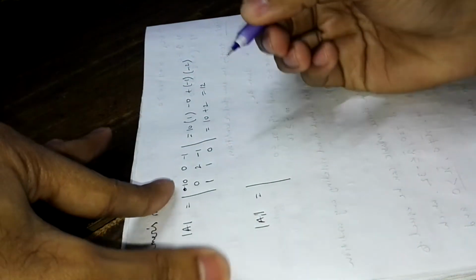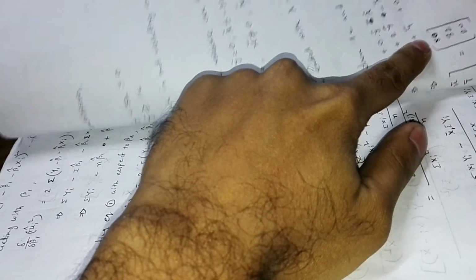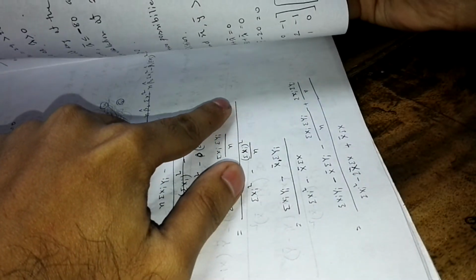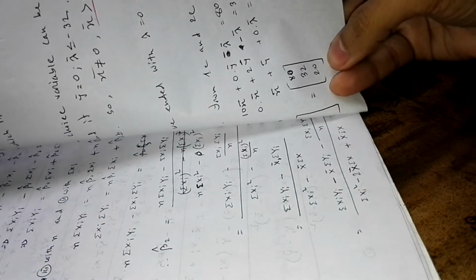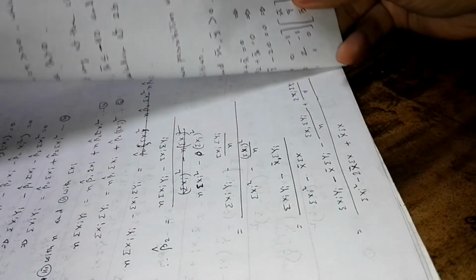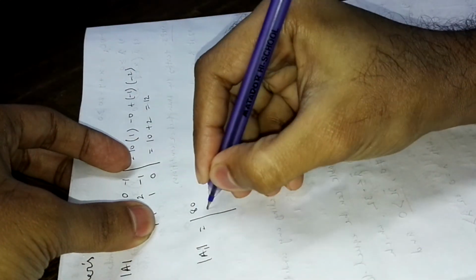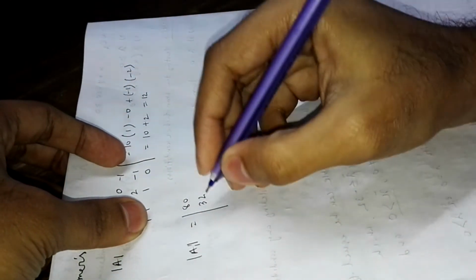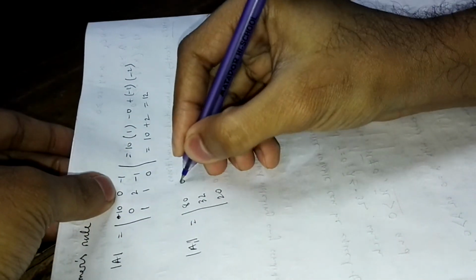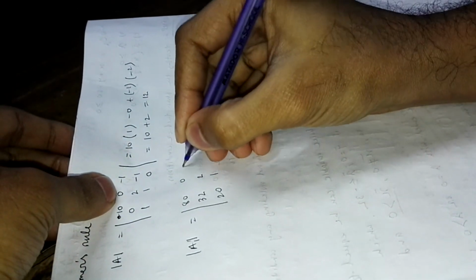Okay, let's find out A1. In case of A1, the constant row would be in the first column of the matrix form, and the rest of them will be same. So assume that it's 80, then 32, then 20, and the rest will be same.